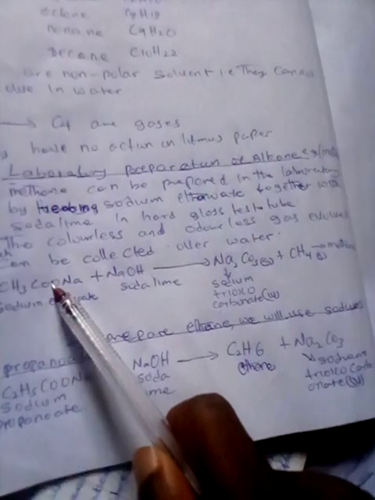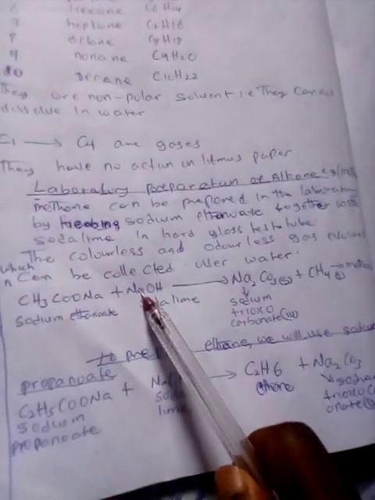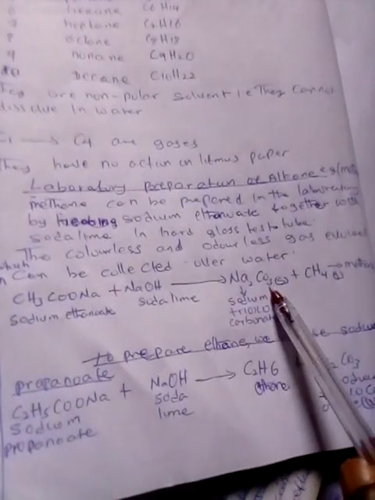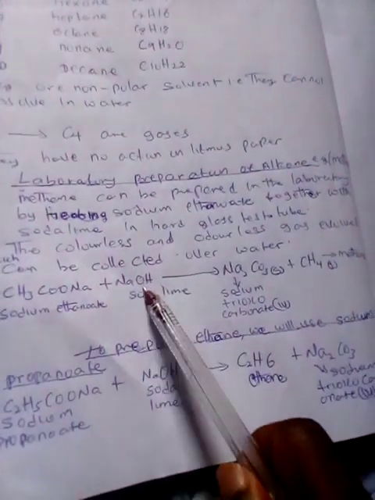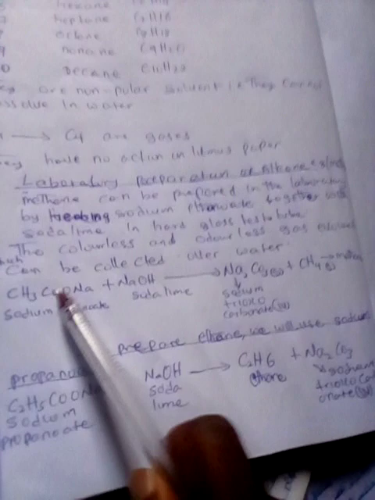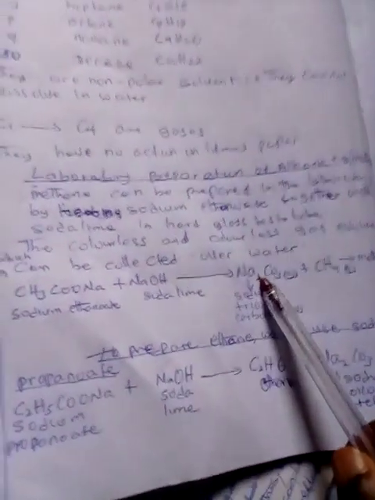What do we have left? We have one carbon. What do we have left again? We have Na, 2Na, so you write Na2. How many carbon? We still have one carbon, so you write C here. How many oxygen? We have three oxygen, 1, 2, 3. So that's why we get Na2CO3.